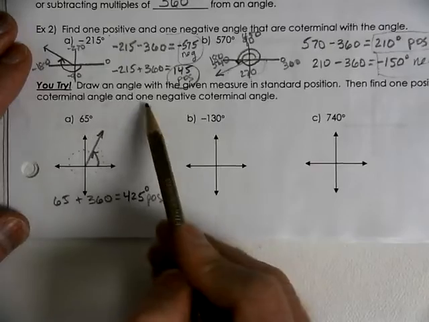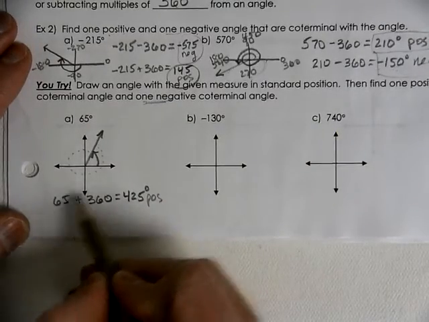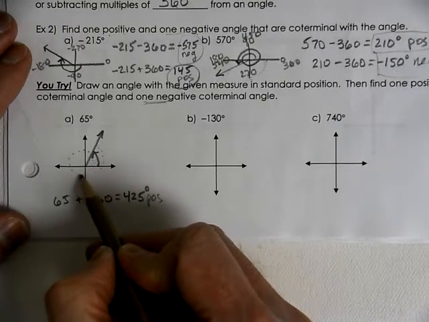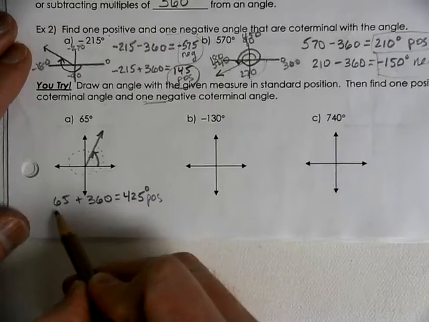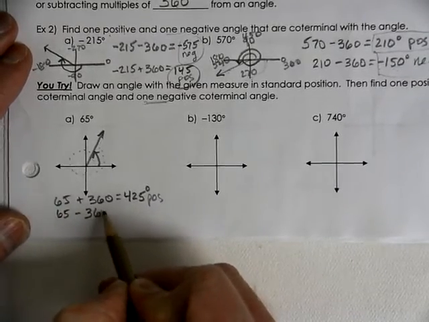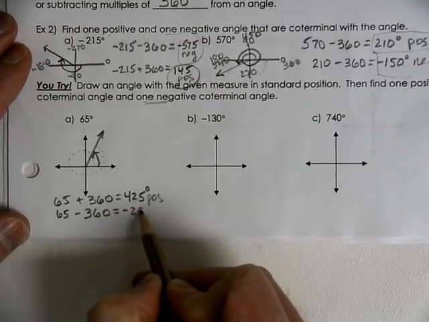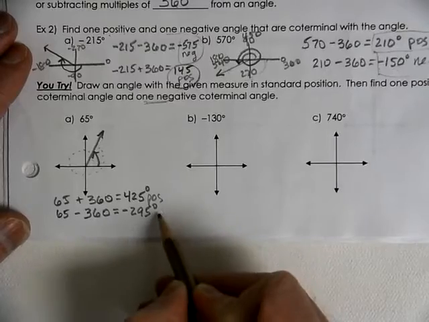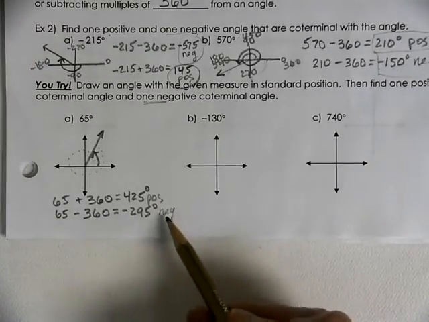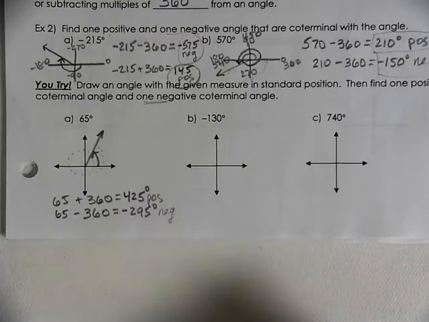We want one positive and one negative. So our original was 65. Now if we go in the negative direction, we're subtracting 360 from there. That puts us at a negative 295 degrees, which is our negative answer. So now we have one positive and one negative coterminal to the 65.